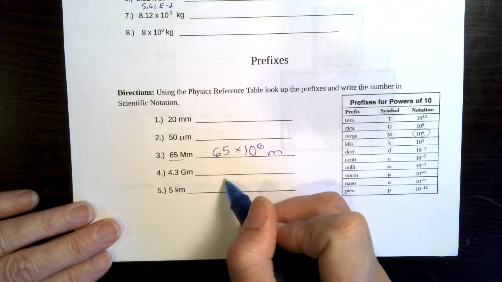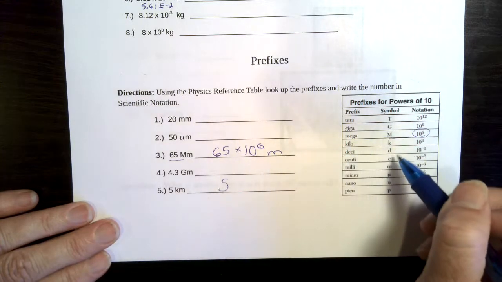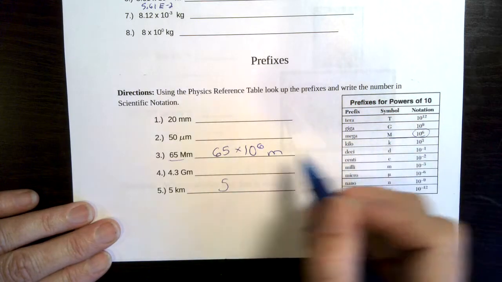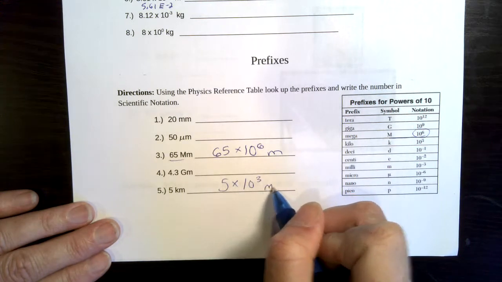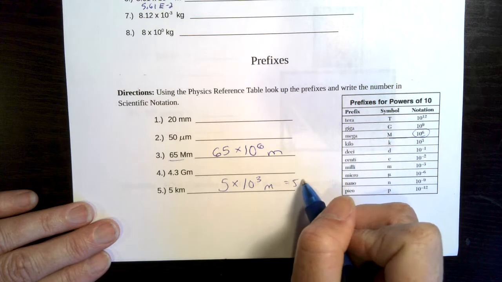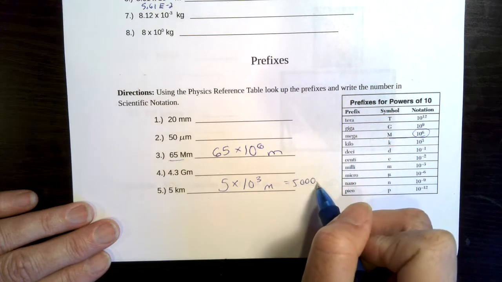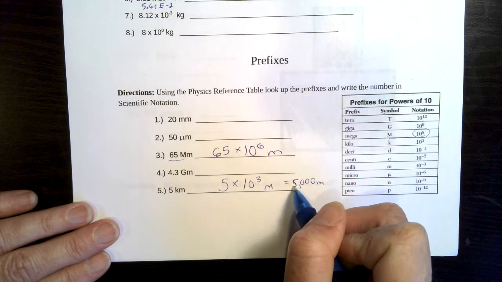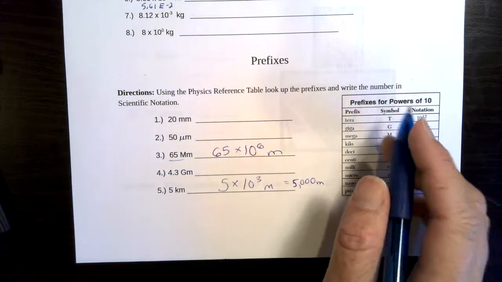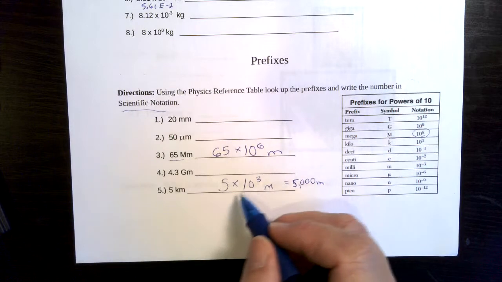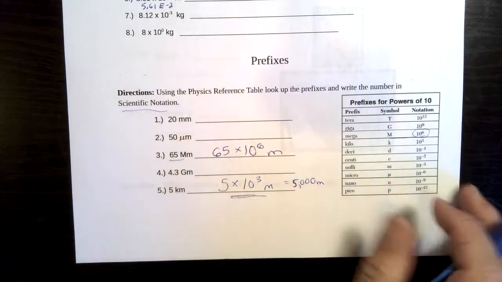If you want to convert that to meters, it's 5 times 10 to the third meters. But you know what that looks like, right? That looks like 5,000 meters. Now, if you wanted to do that. But I'm asking you just to write in scientific notation, so this technically is the answer. That was a little extra.